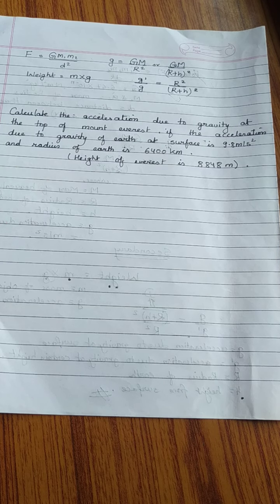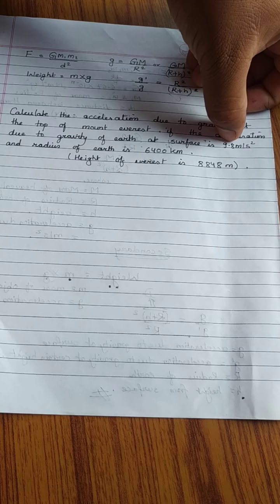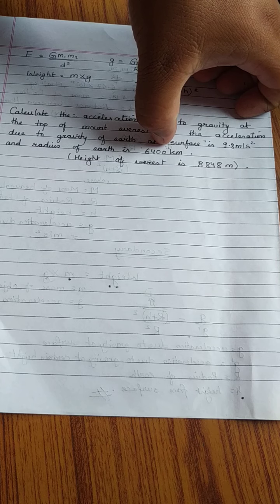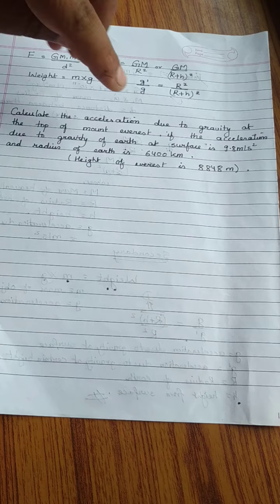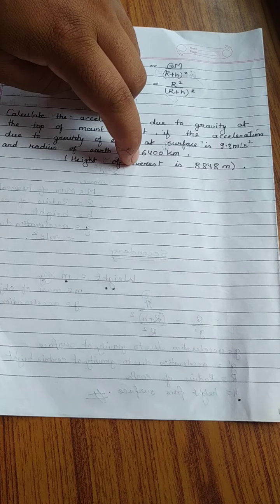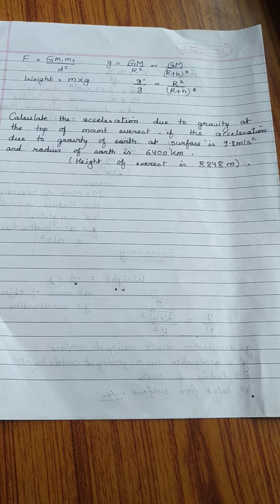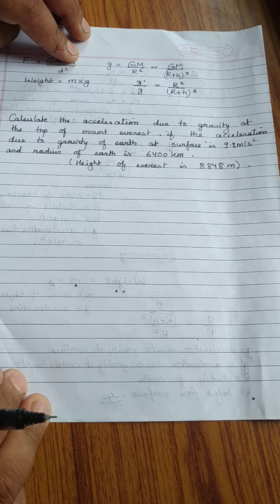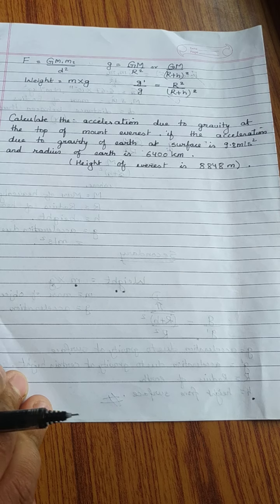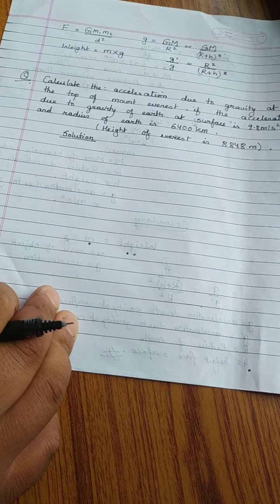There are three values given to you. One is the acceleration due to gravity at the surface of the earth, that is 9.8. Next, the radius of earth R, 6400 kilometer, and next, the height of the Everest is given, 8848 meter. So we'll be using these values and finding the value of the acceleration due to gravity at the top of the Mount Everest. So let's begin.